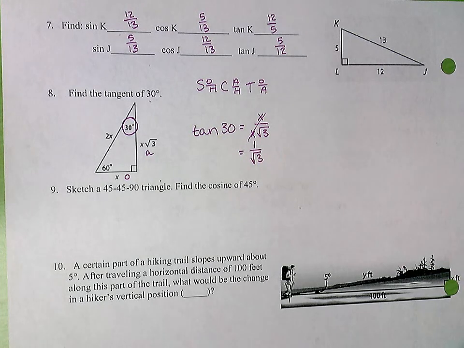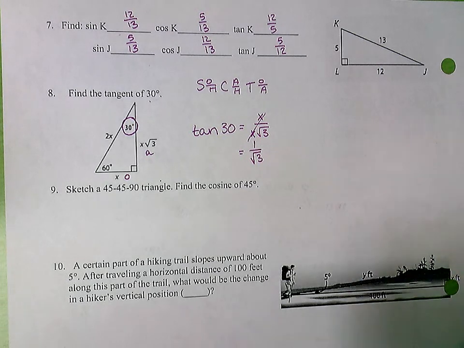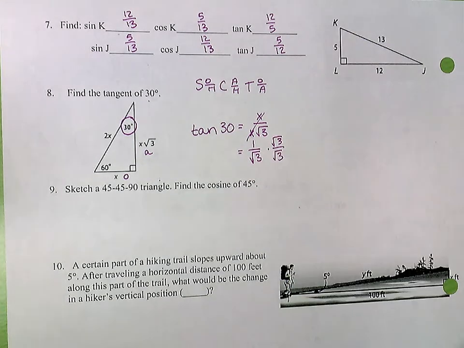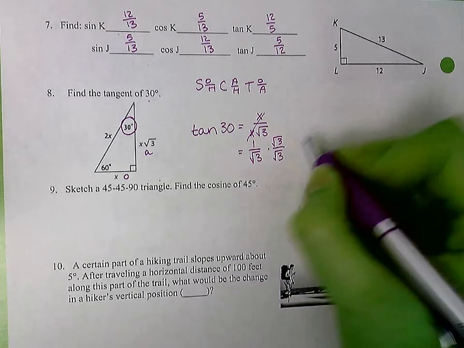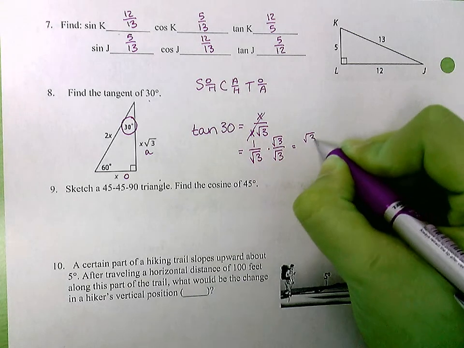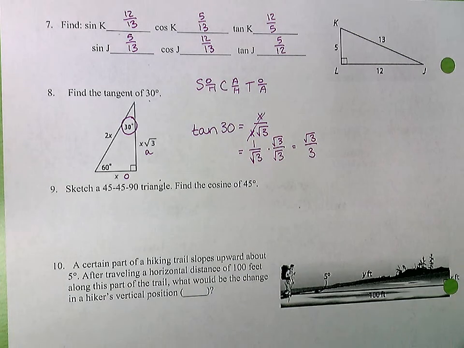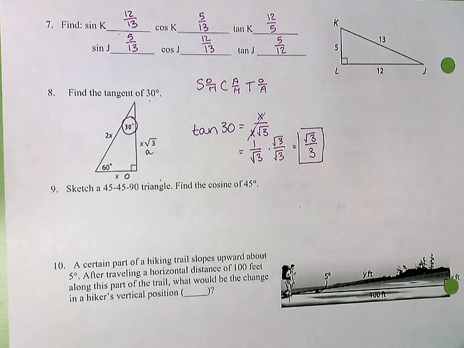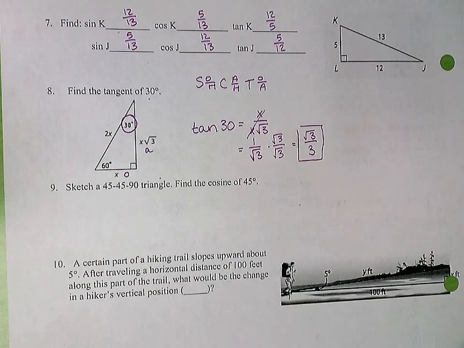How do I simplify that? I multiply by square root of 3 over square root of 3. Okay, multiply straight across. We have the square root of 3 over 3. Okay, so that is what your tangent of 30 degrees will equal.